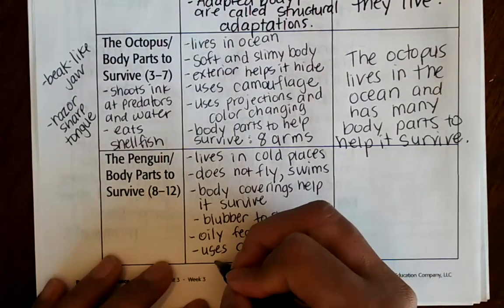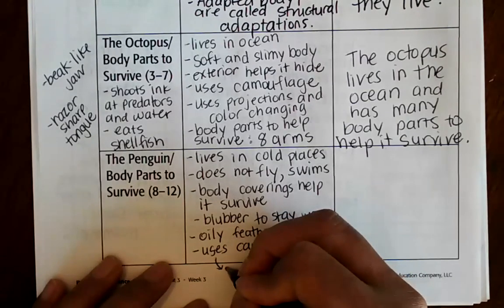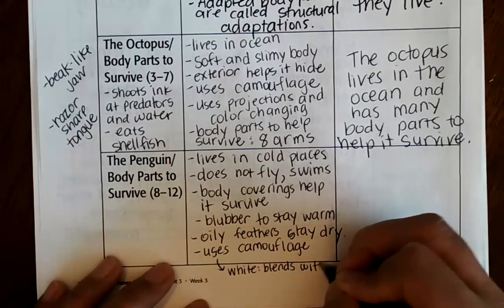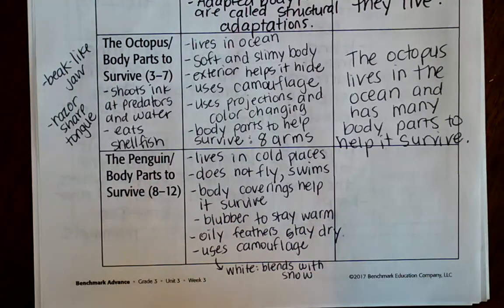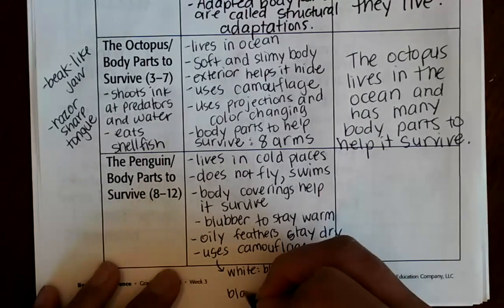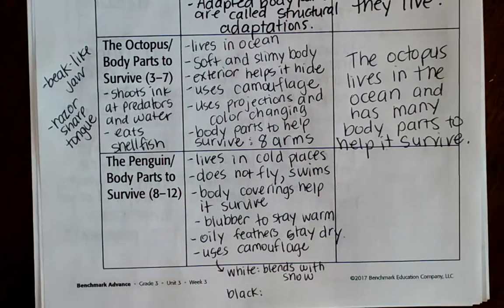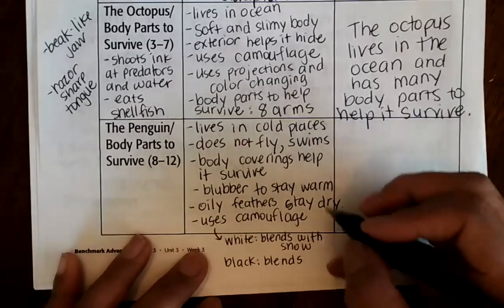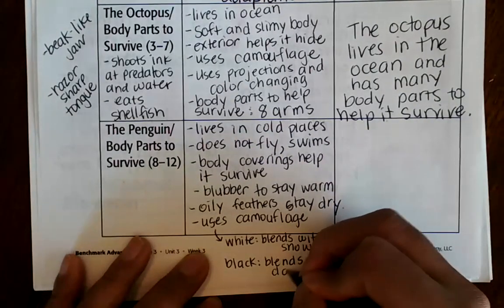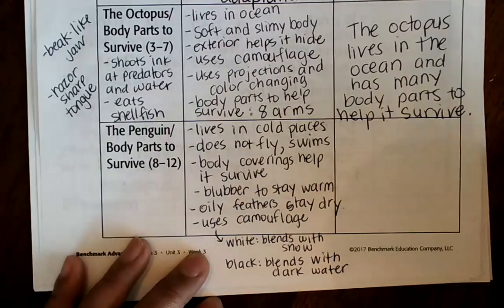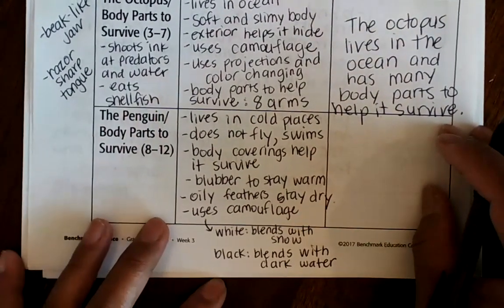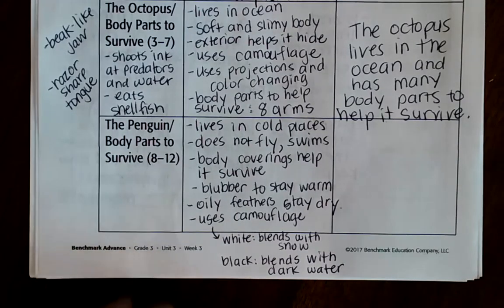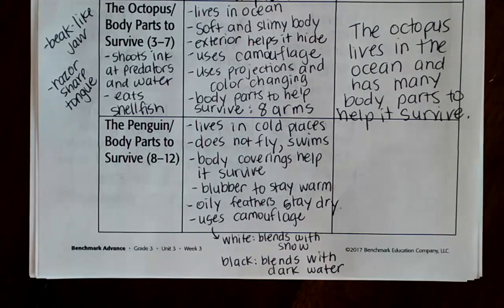Uses camouflage. I'm going to draw a little arrow. White blends with snow, right? The white of its belly blends in with the snow. And then the black blends in with that dark water that it's swimming in. Blends with dark water. Oh boy, we have many more paragraphs to go here. Let's hope we can fit it all in. And I think I might use this space over here like I did for the octopus to write in my details from paragraphs 11 and 12. But take a moment, boys and girls, to copy this into your chart.